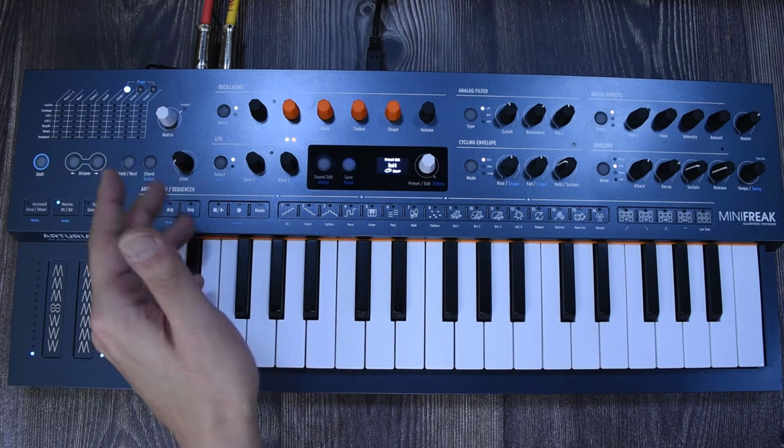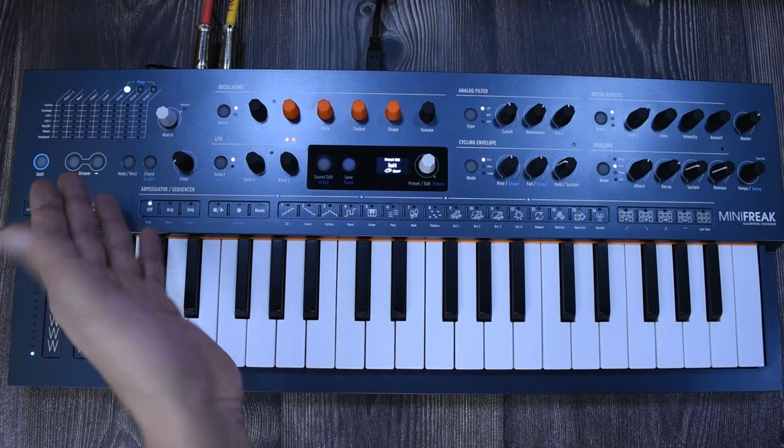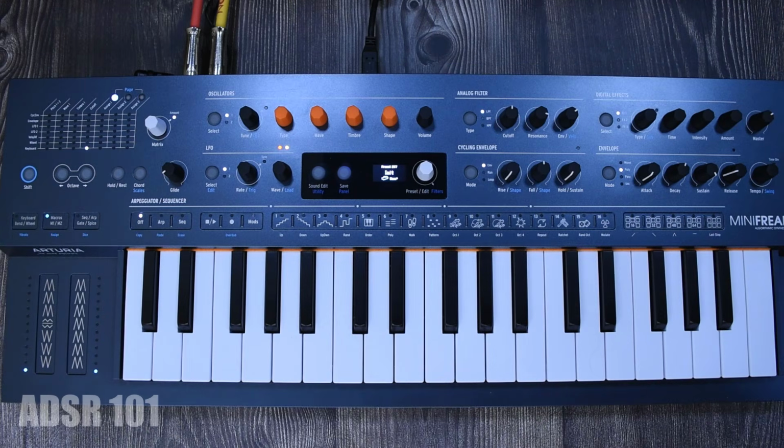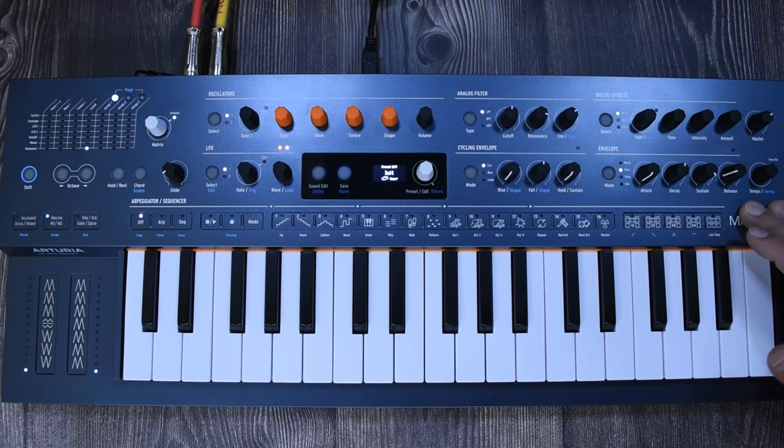Now, if you didn't get it, don't worry. We're going to talk about the mod matrix a lot more. If you already know how an ADSR works, you can move on because I will not teach you anything new. If you're a beginner and maybe this is your first synthesizer and you're a little bit confused, I'm going to show you how an ADSR works.